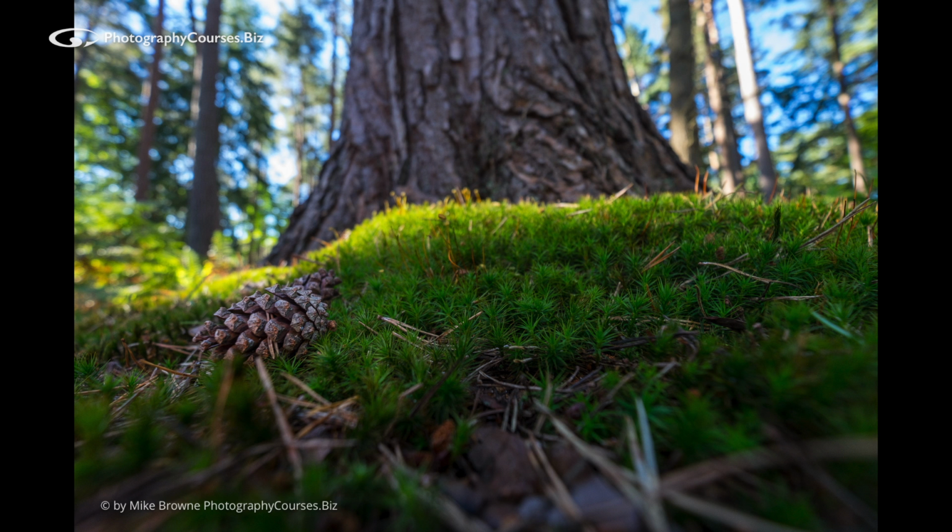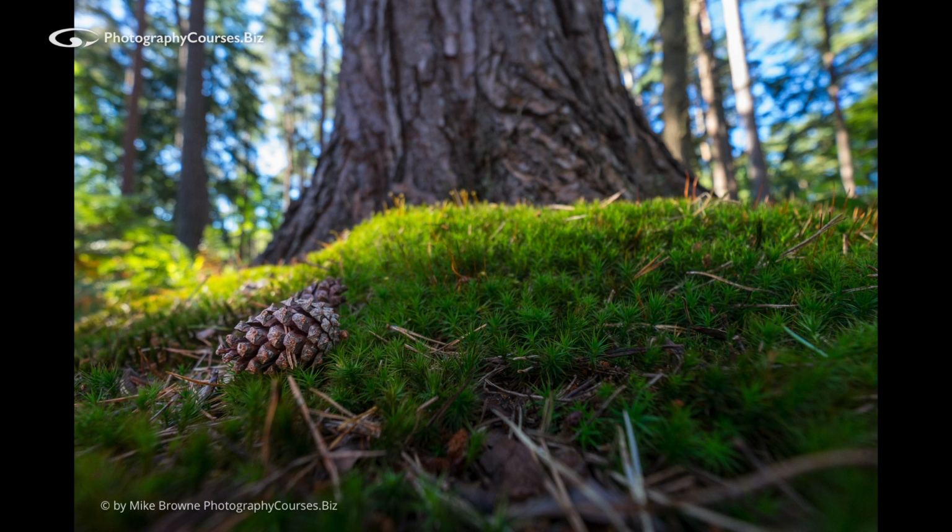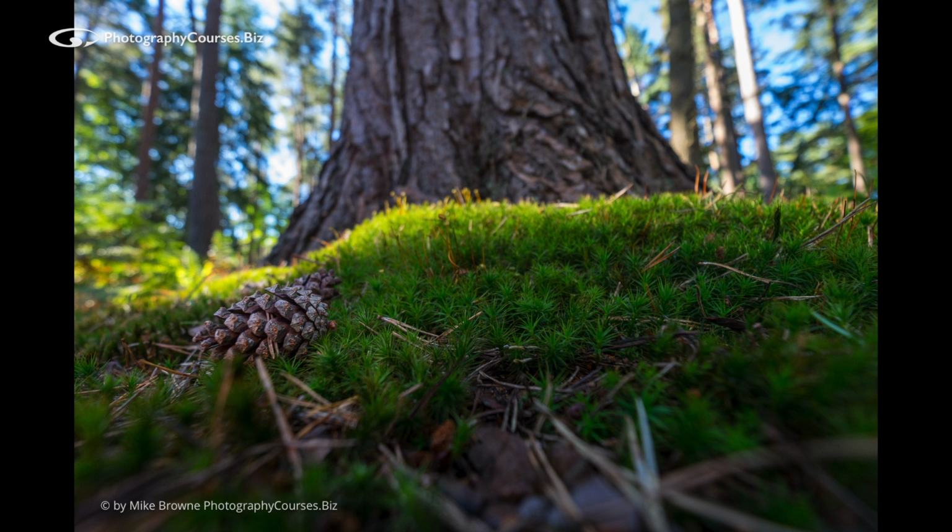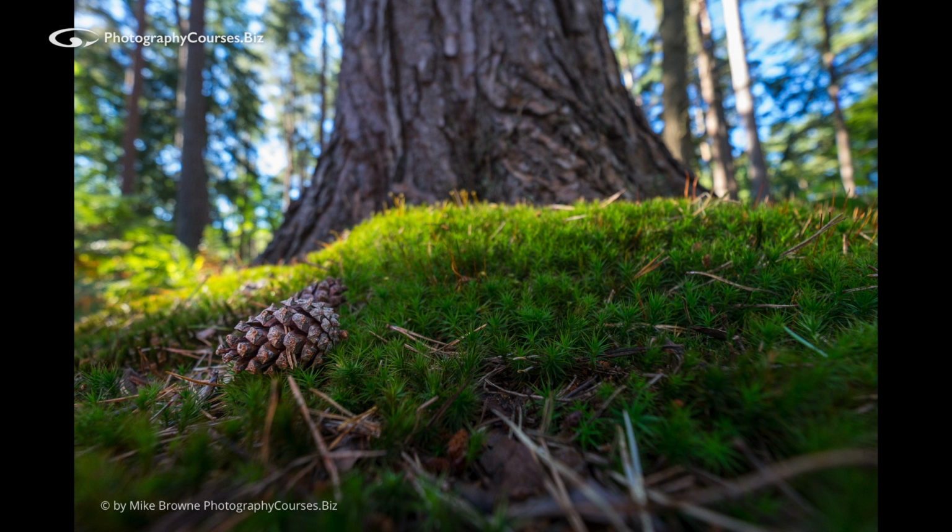I think also the focus changed as well. I think I got my focus. That's better. Now, you see, just flick between those two. See how that light is sneaking its way down across the edge.